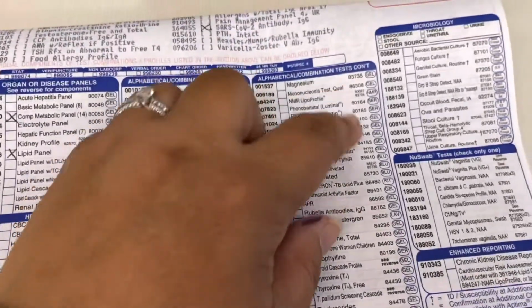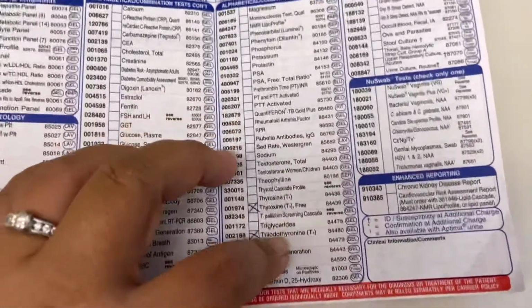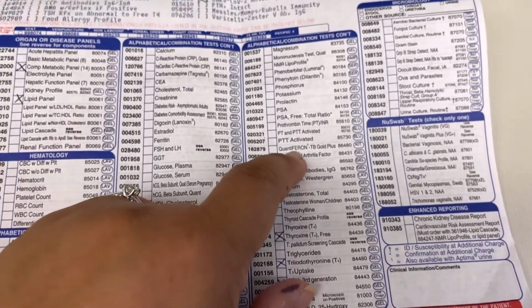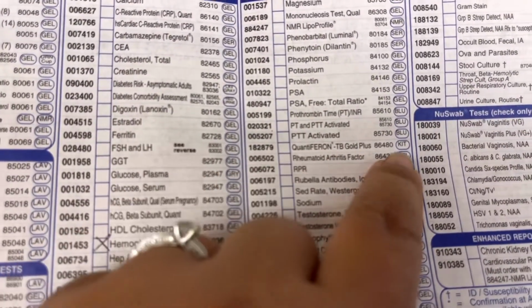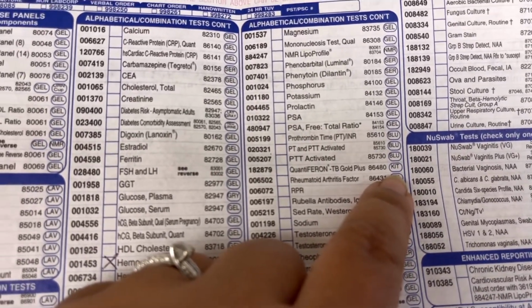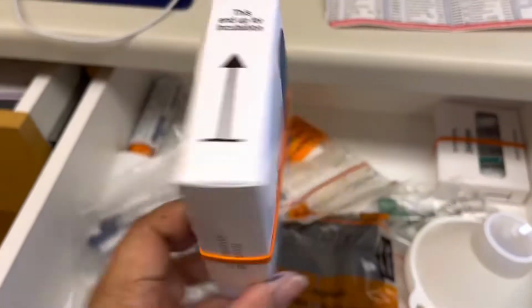See, a lot of testing goes into the gold top. Quantiferin, this is the TB test right here. It says kit. You guys should have a quantiferin kit. The quantiferin kit looks like this.